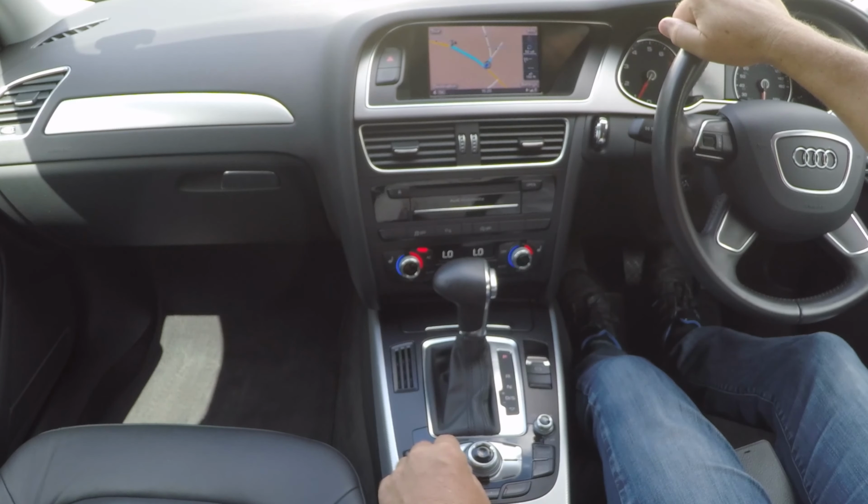address, start route guidance. Yeah, we want dynamic. Your route is being calculated. So there you go, that's with the voice on.